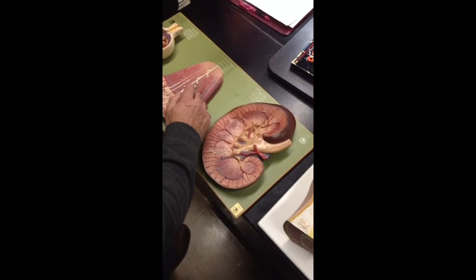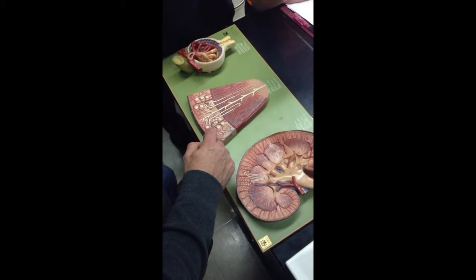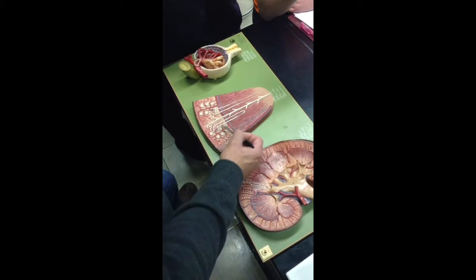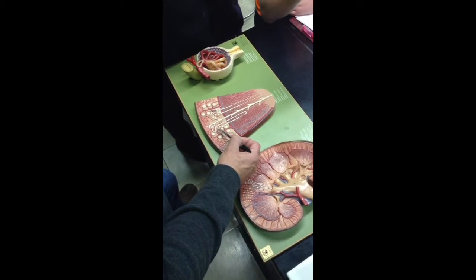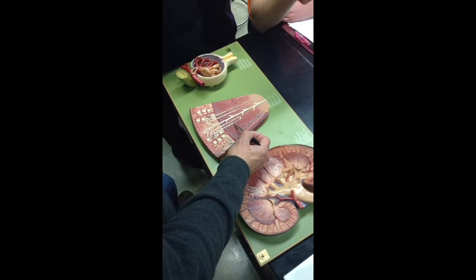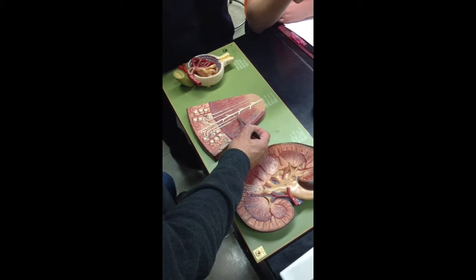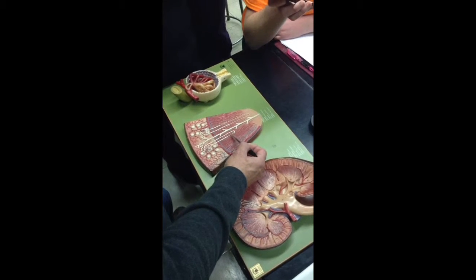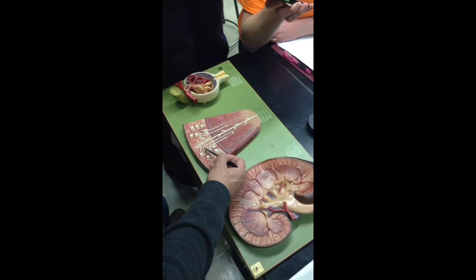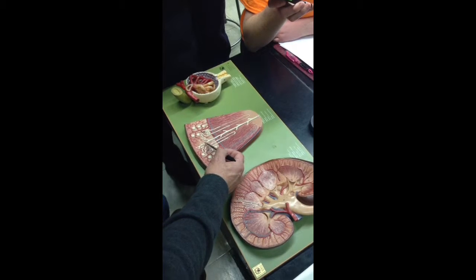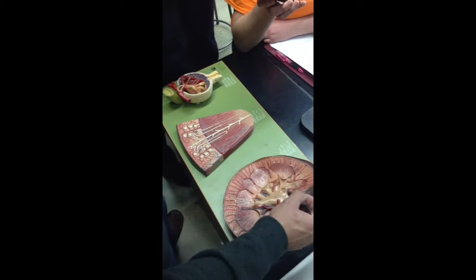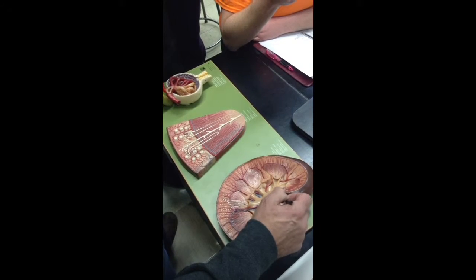This is a pyramid and a portion of the cortex. That's this and this. Here you can see the nephron, which is the functional unit of the kidney. This is the proximal convoluted tubule, and it's descending down towards the medulla. It's called the descending limb. And then you have this hairpin turn called the loop of Henle. Then it ascends back towards the cortex to become the distal convoluted tubule, and then into the collecting ducts, the papillary ducts, which drain into the minor calyx, major calyx, and renal pelvis.